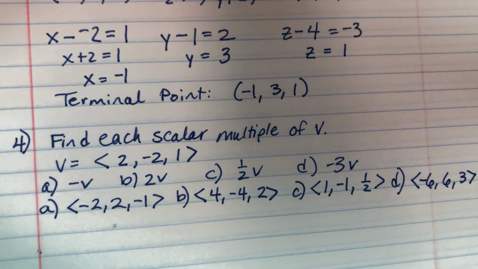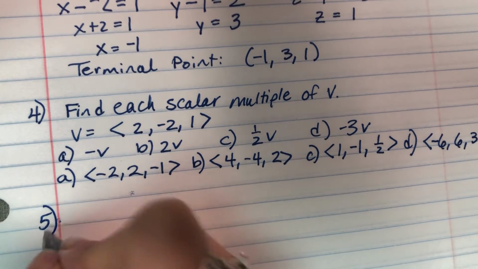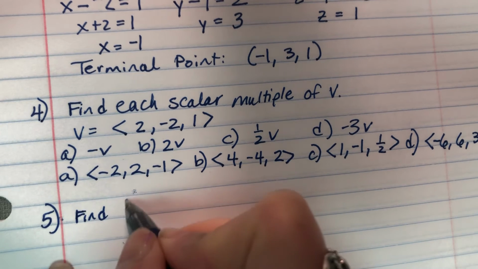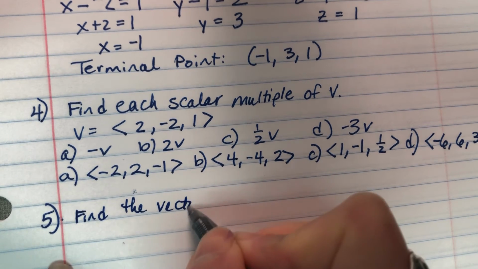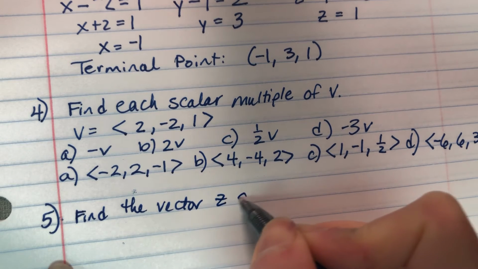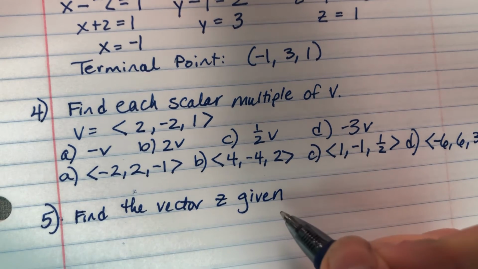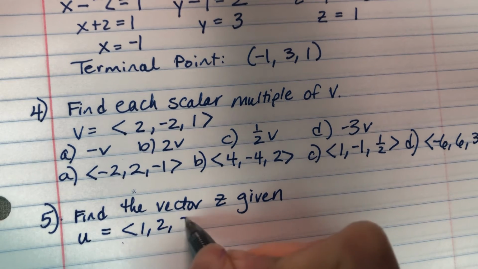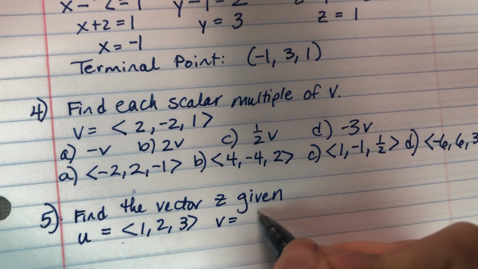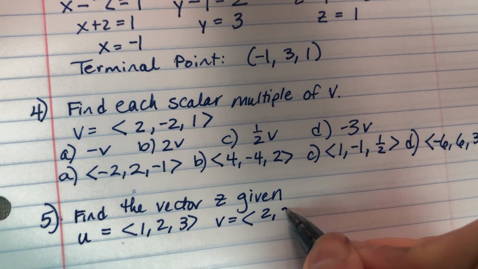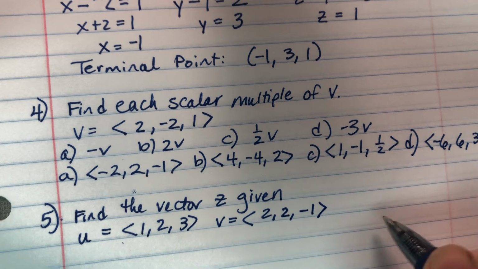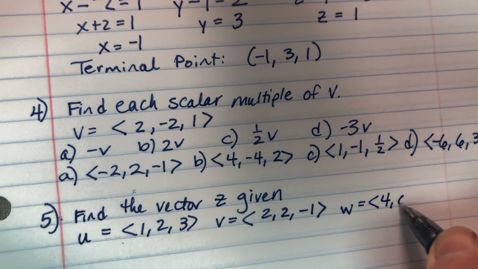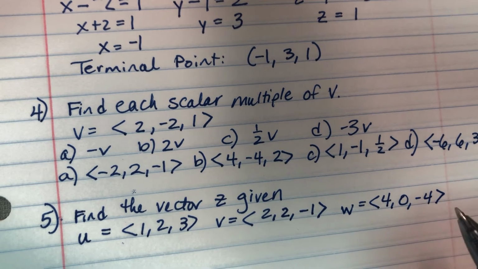All right. Number 5. Find the vector z given u is equal to 1, 2, 3. v is equal to 2, 2, negative 1. w is equal to 4, 0, negative 4.